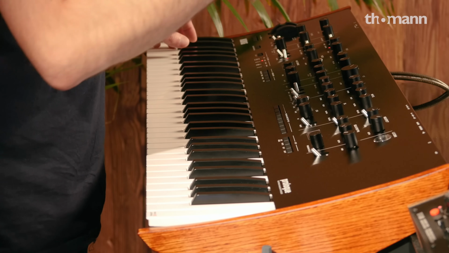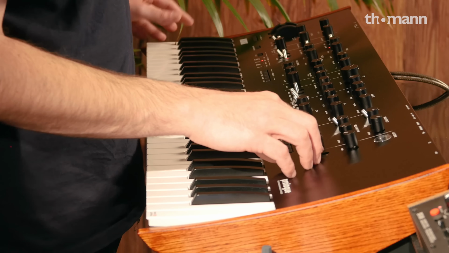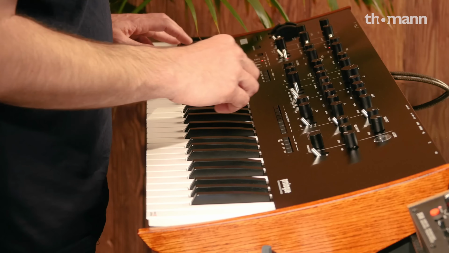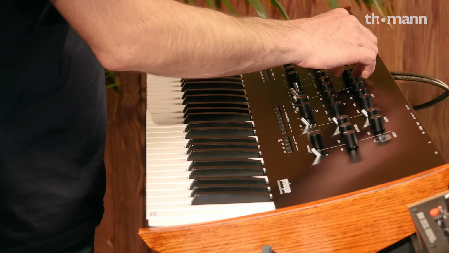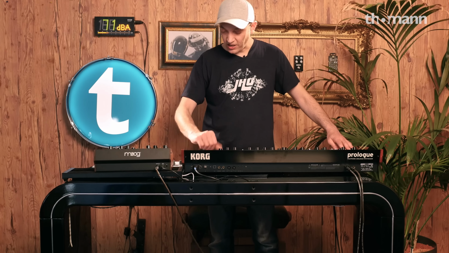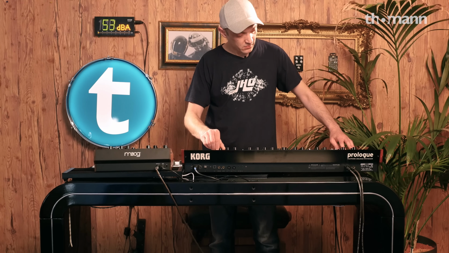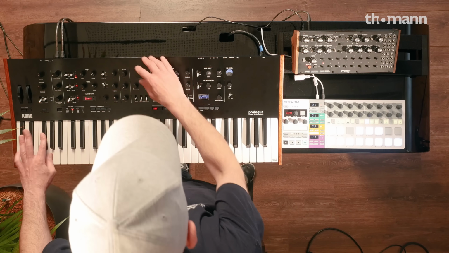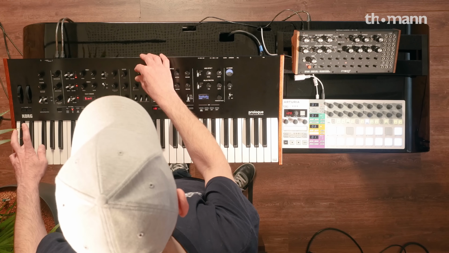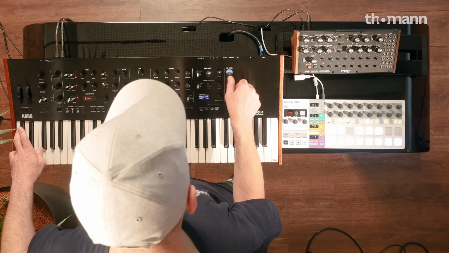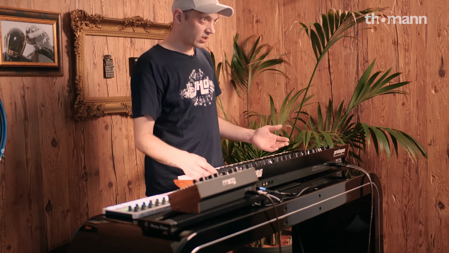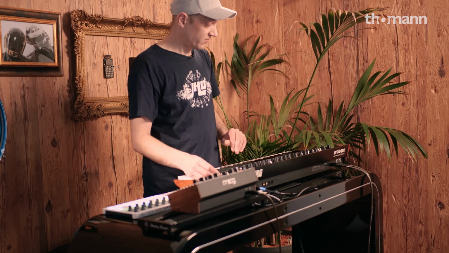I will try it on this sound we just heard. First, not engaging it. It is off now. Now I am engaging it and giving it full gain. As you can hear, it's way more bottom end there.